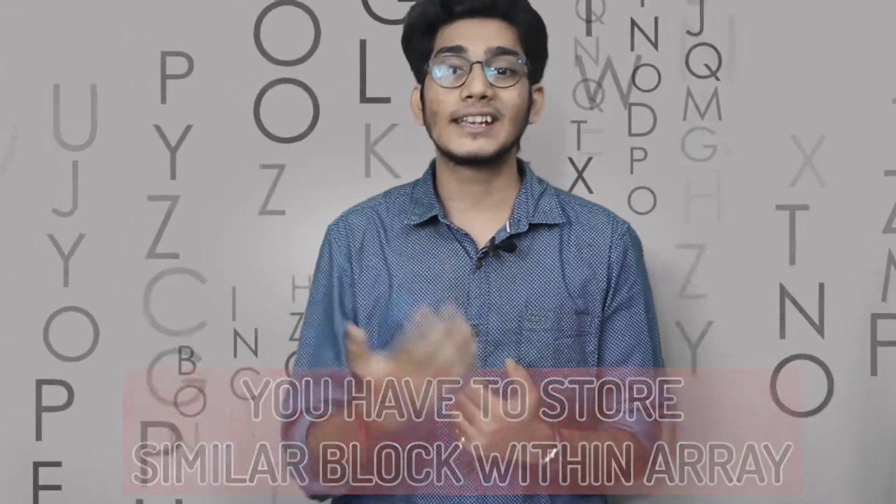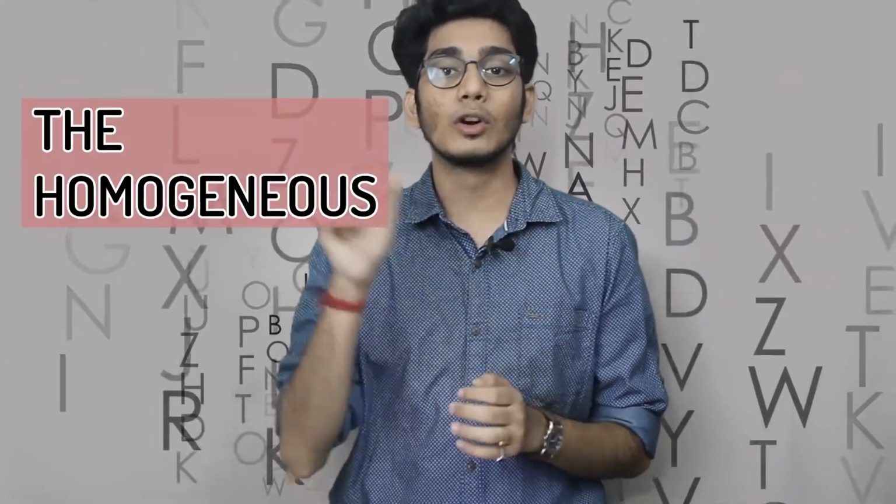Why am I saying similar blocks? Suppose you are declaring an array of int data type. What is the type of your array? That is int. You can't store a float within your int array. Suppose you are declaring a double array, you can't store a float value within that. Suppose you are declaring an array of string, you can't store an integer value within that. From that we can say an array will only store the homogeneous data type.